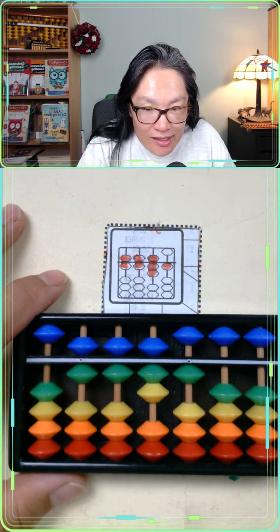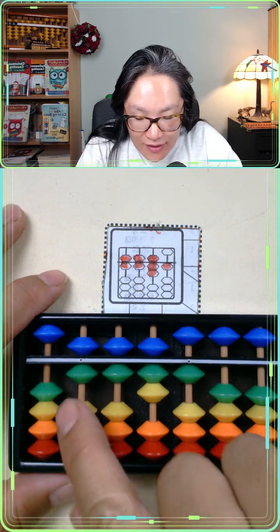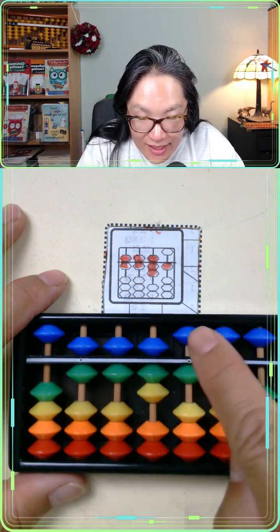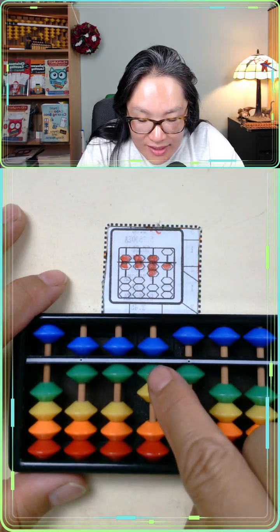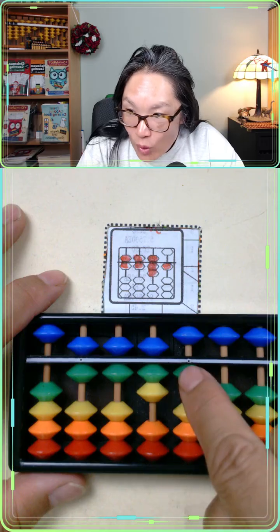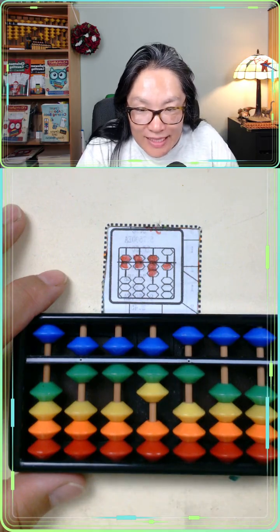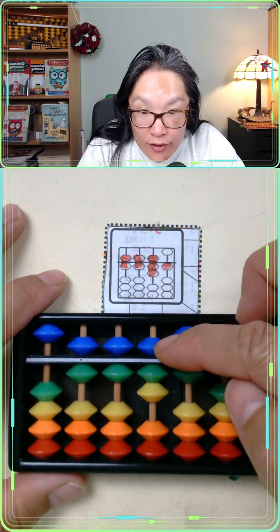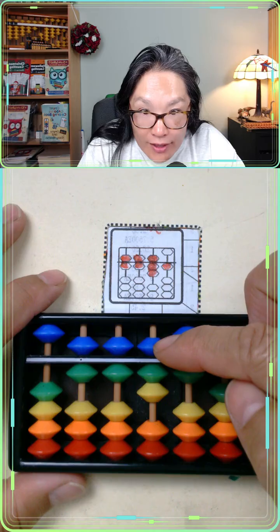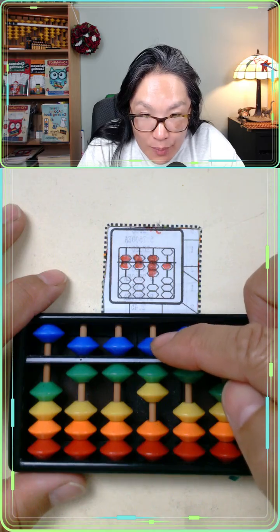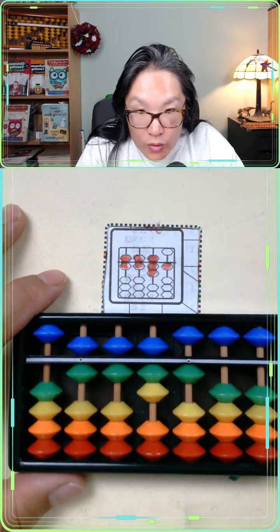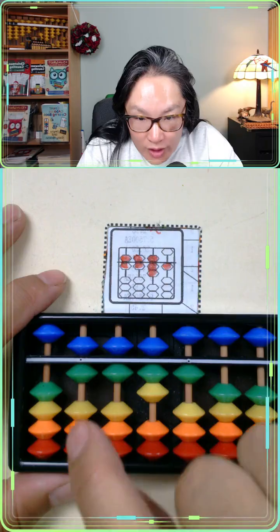Yes, it is 5, 6, 7, and we have 1. A little tricky. The reason why is because the top bead is always the value of 5.